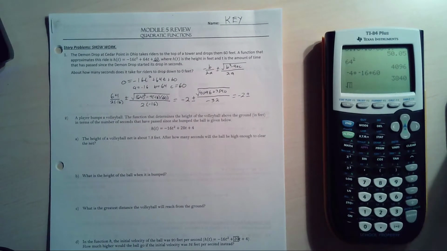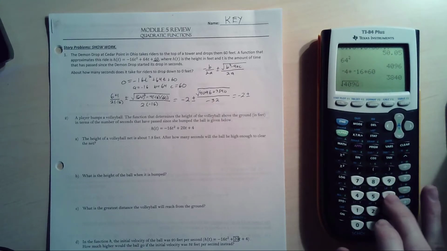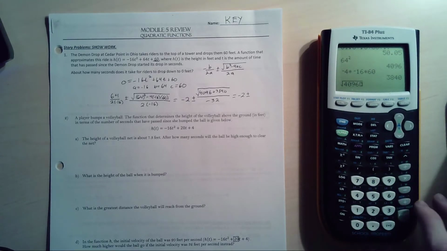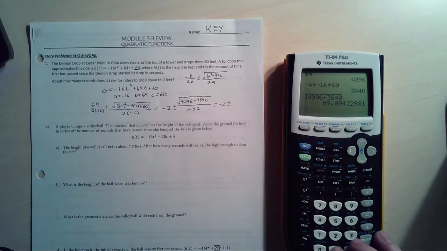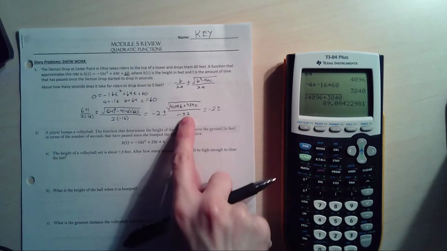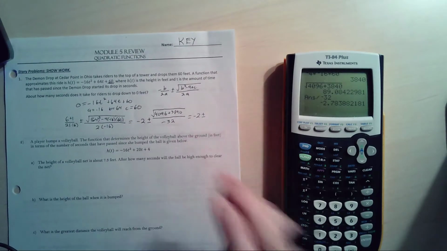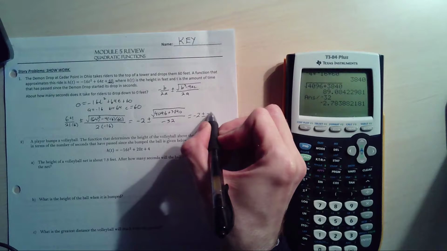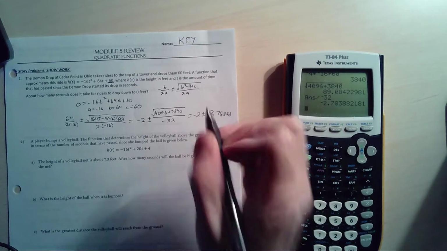Okay. So now I'm just going to go ahead, I get the square root of 4,096 plus 3840, and that's going to give me 89, and I'm dividing that by negative 32. So you got plus or minus negative 2.78388.